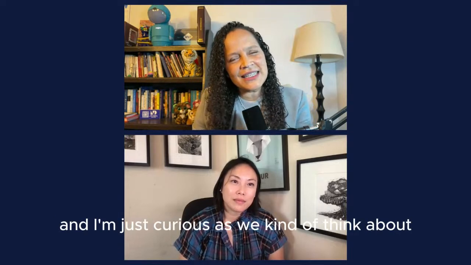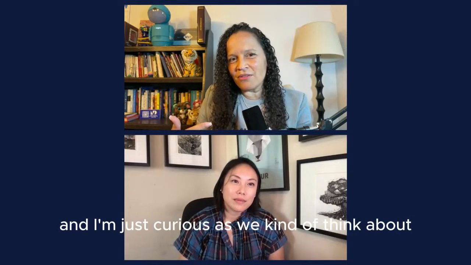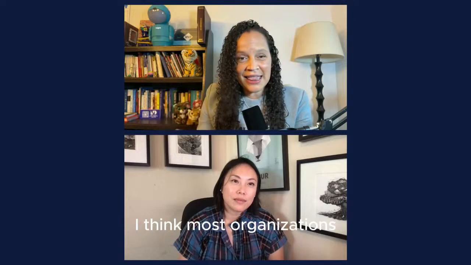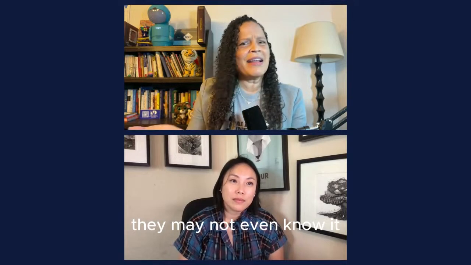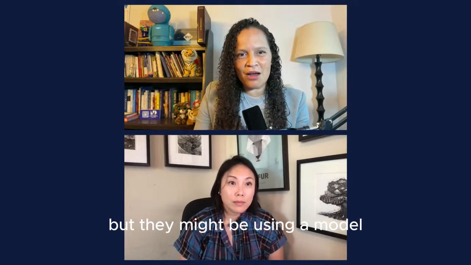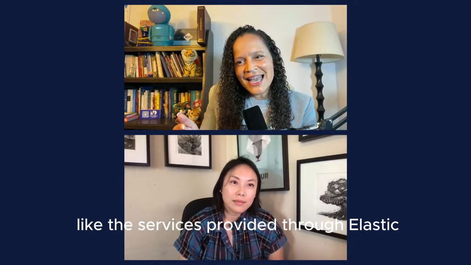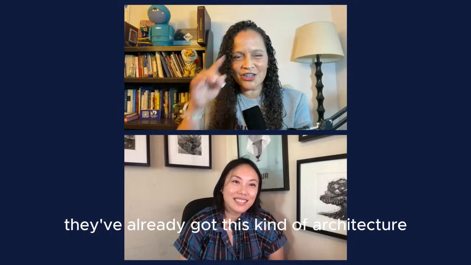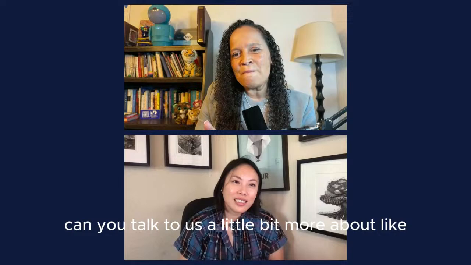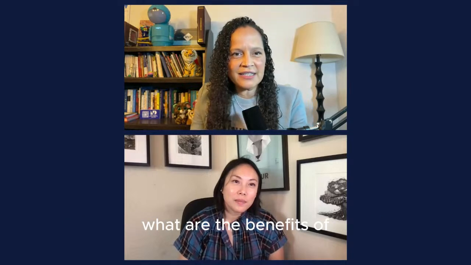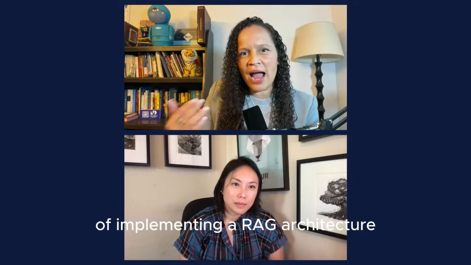And I'm just curious, as we think about this concept of RAG, I think most organizations may not even know it, but they might be using a model like the services provided through Elastic that are already RAG friendly, right? They've already got this kind of architecture. Can you talk to us a little bit more about what the benefits of implementing a RAG architecture are?